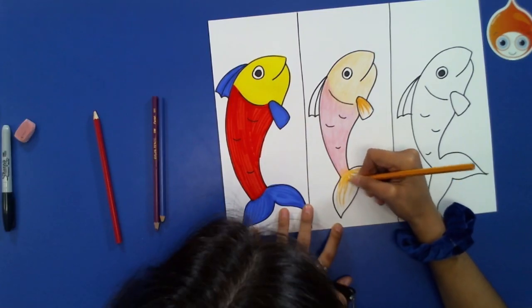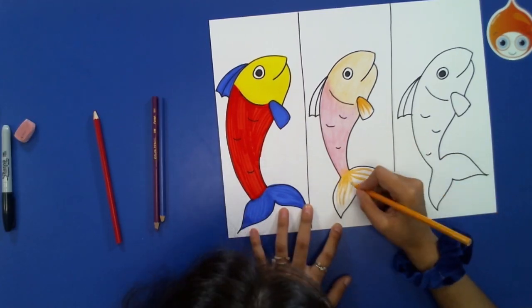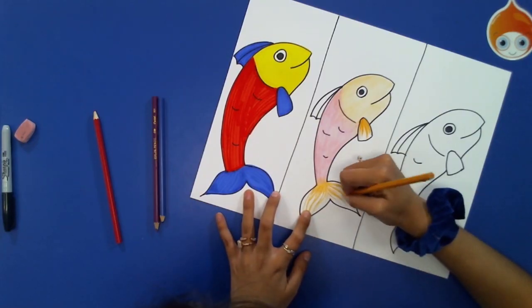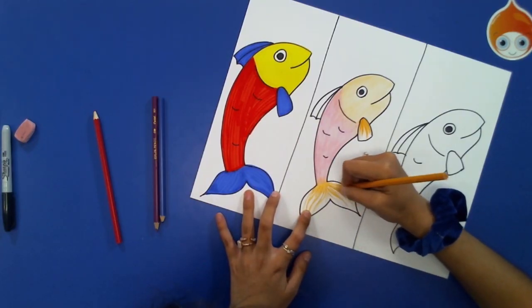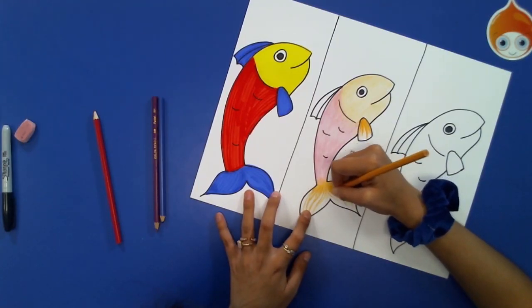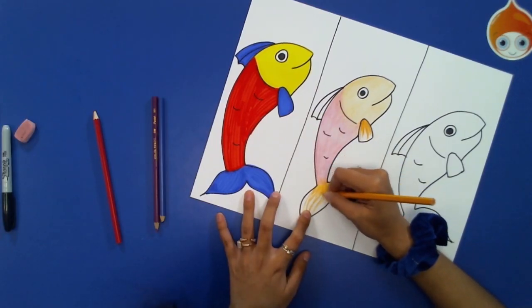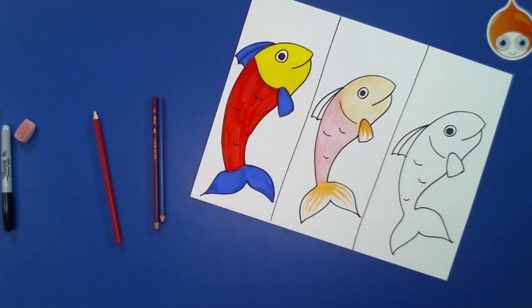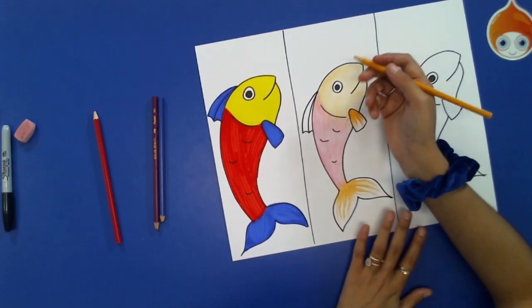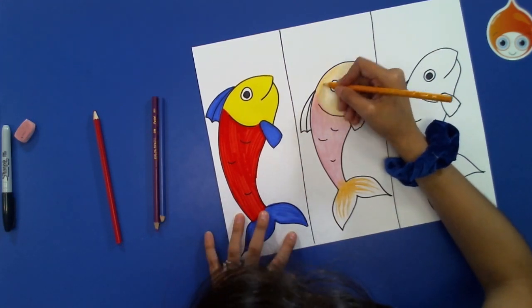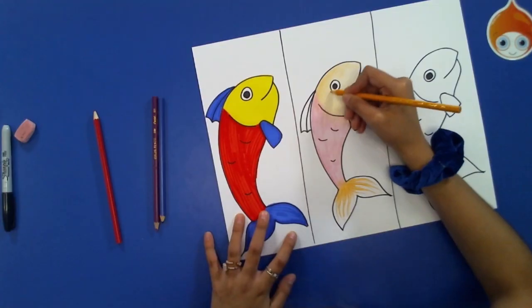Once I have the different lines, I'm going to go back in, add a couple more. A little bit more orange at the top. Okay.